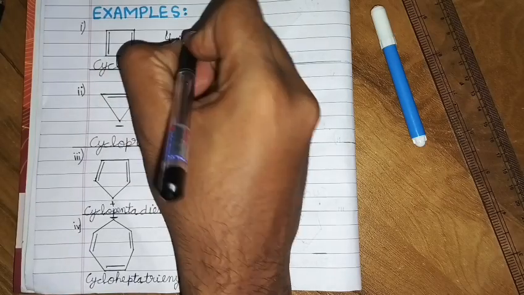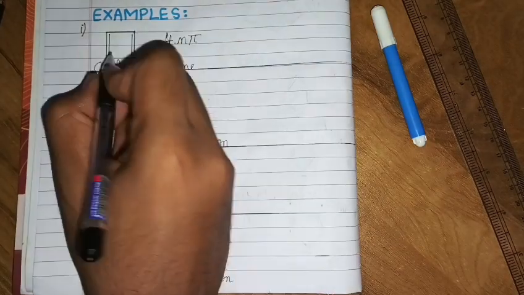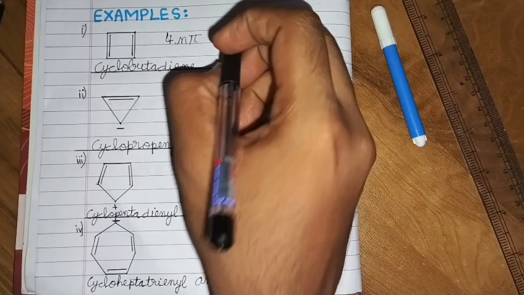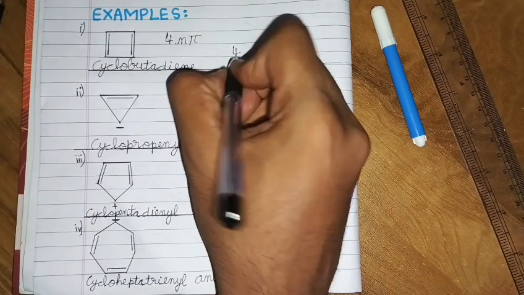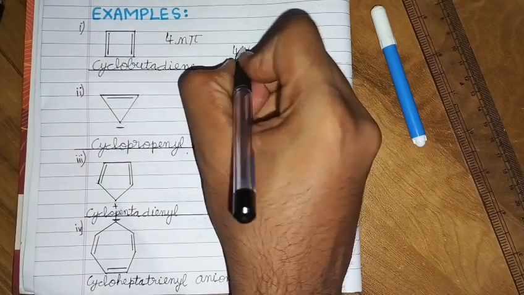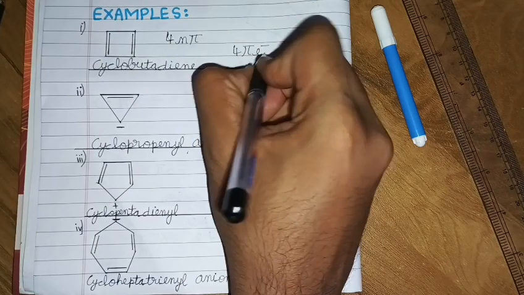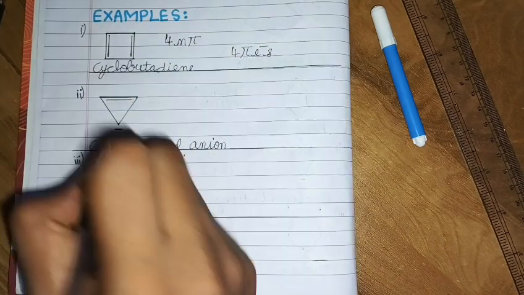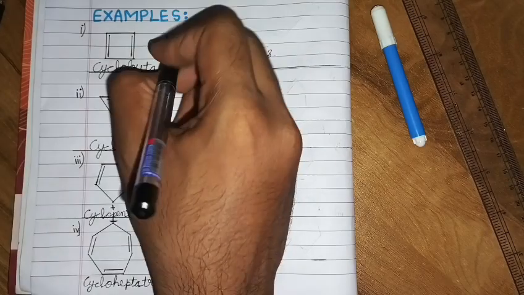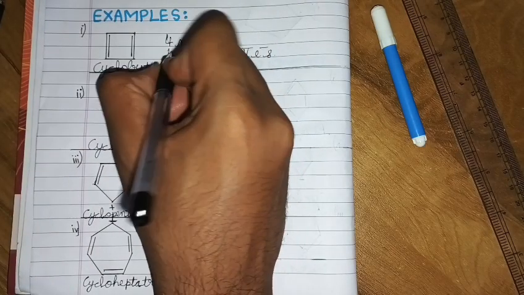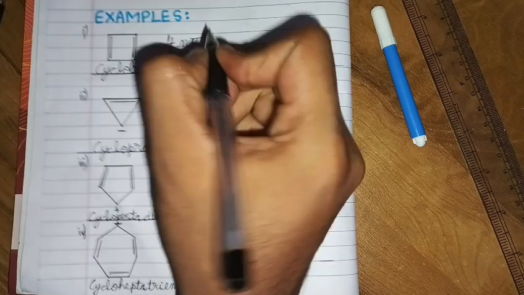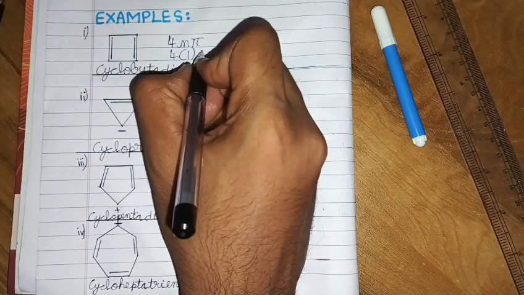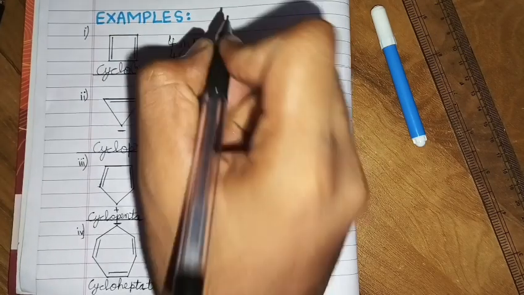The formula here will be 4n pi. There are two bonds here. Two bonds means 4 pi electrons will be the answer. In order to get 4, we put n value as 1. So it becomes 4 pi electrons.